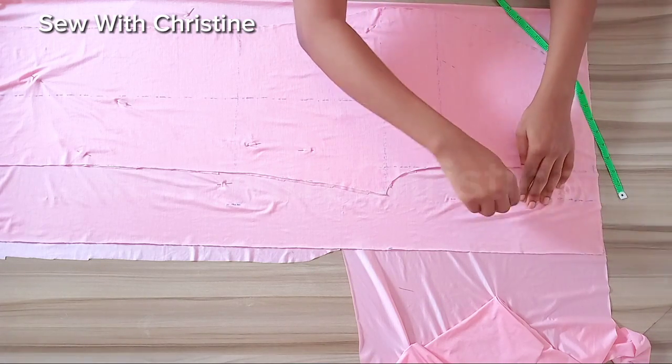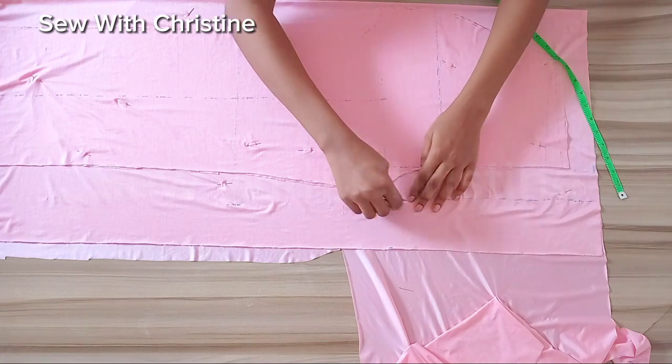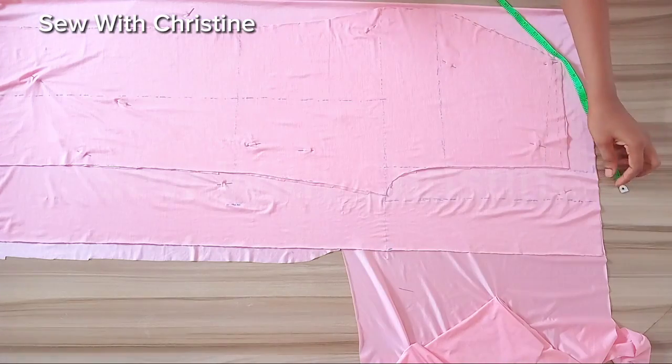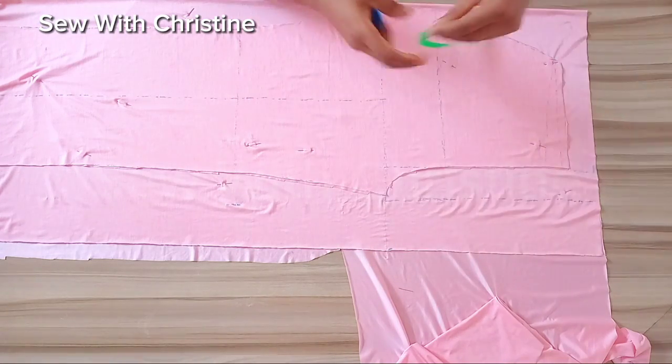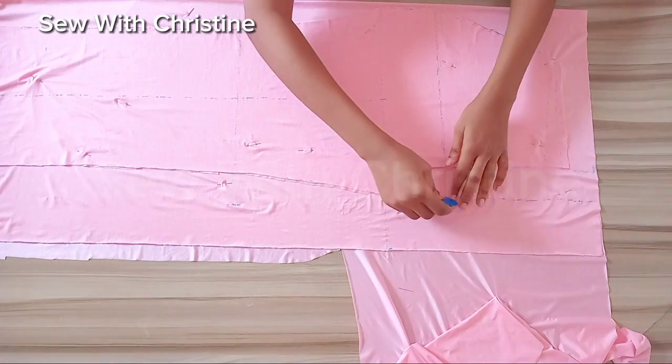I'm going to draw a straight line downward connecting these 2 inches to the tie line like so. Then I'm going to draw my tie line on the back part. Afterwards, I'm going to come up here by 1 inch like we did for the front pattern. Then I will just use a curve to connect this like so.